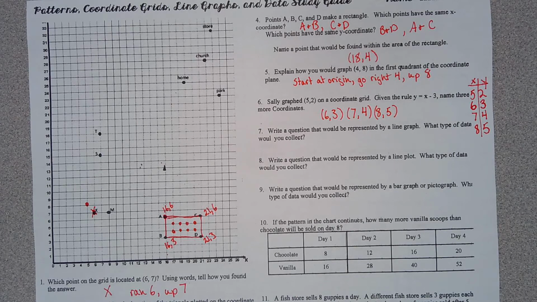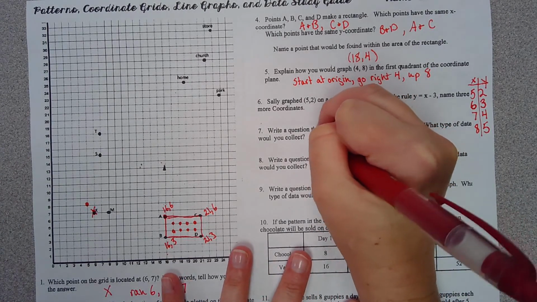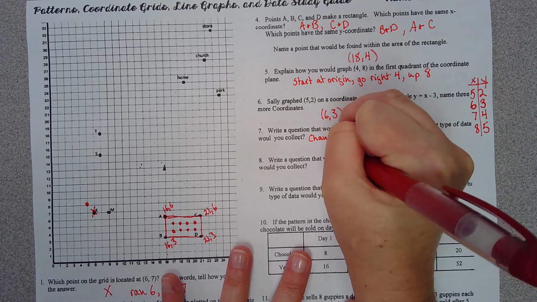All right, write a question that would be represented by a line graph. What type of data would you collect? Okay, so we talked about a line graph. A line graph is one of those ones where it goes up and down, and it shows change over time. So let's write change over time.